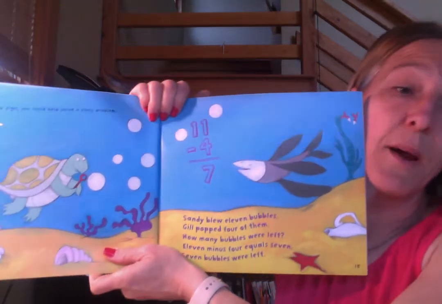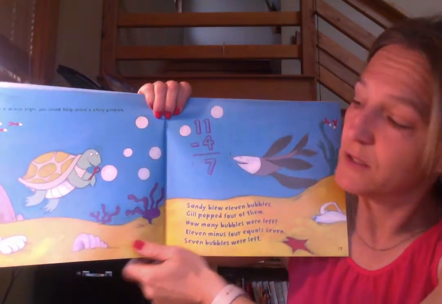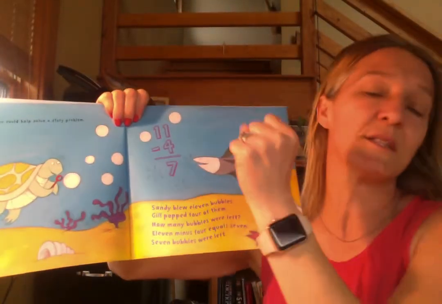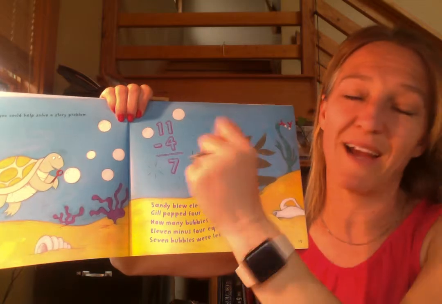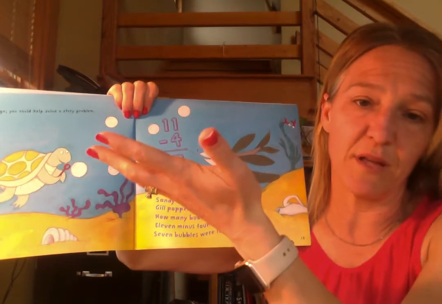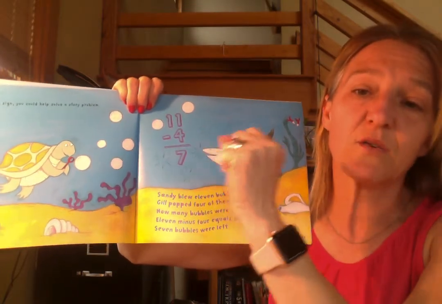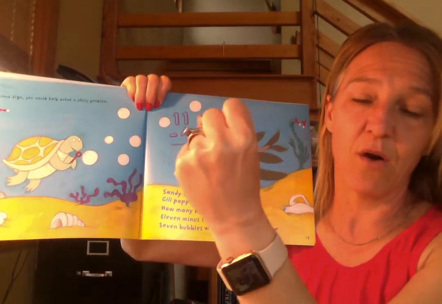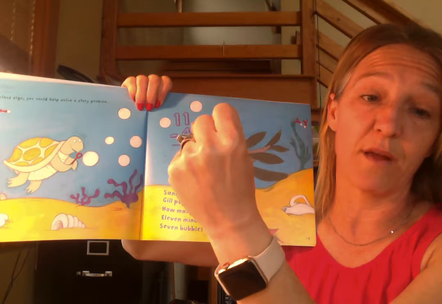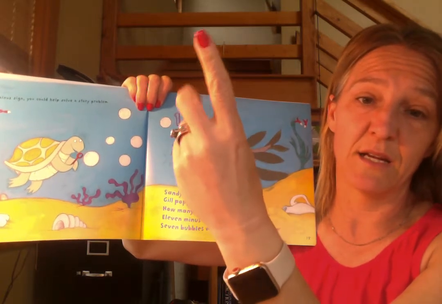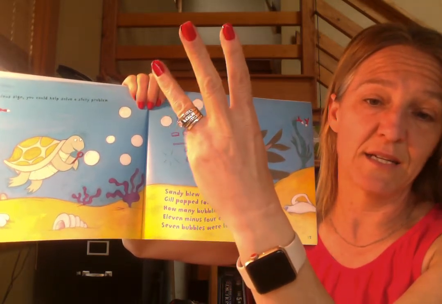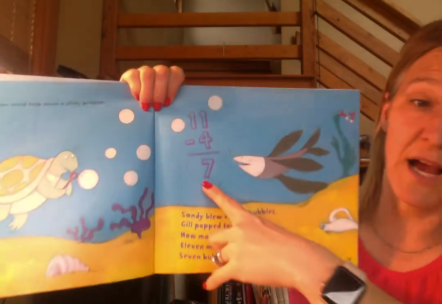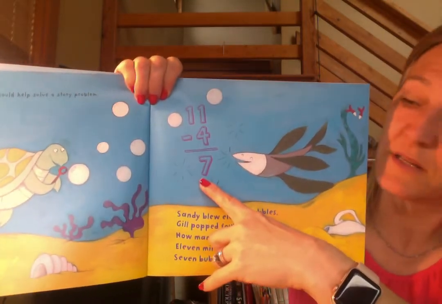So 11 minus 4. So there were 11 bubbles and 4 of them were popped. So let's count backwards on that one. I don't have 11 fingers, so I can't put 11 on my fingers. That won't work. So I could start with 11 bubbles in my hand. They're in my hand. And now I'm going to count backwards the 4 that were popped. 10, 9, 8, 7. I counted back 4 bubbles, and I ended up at the number 7.